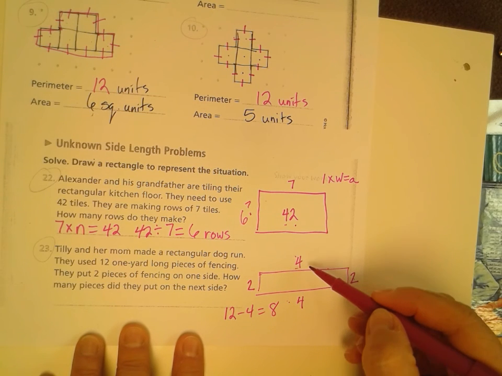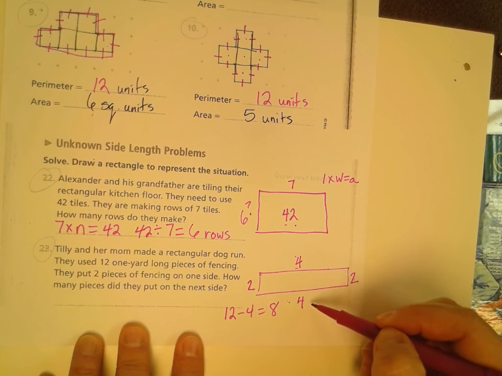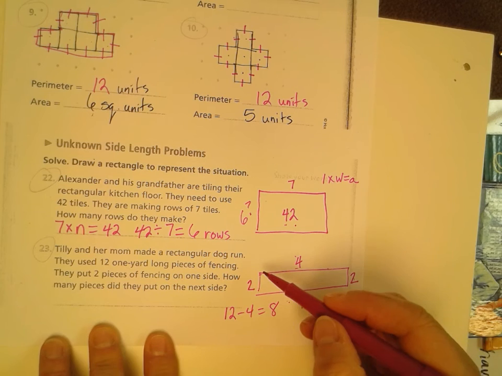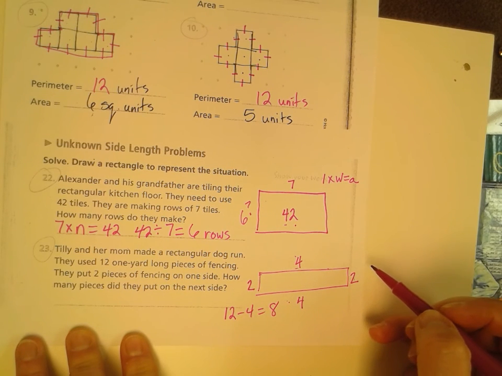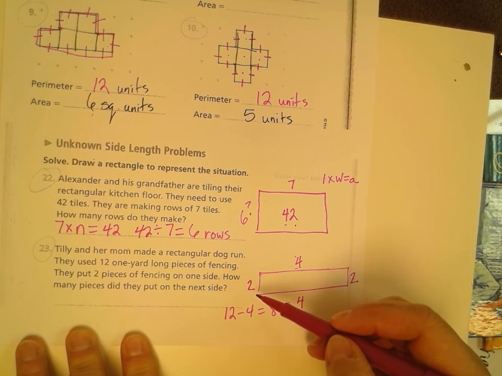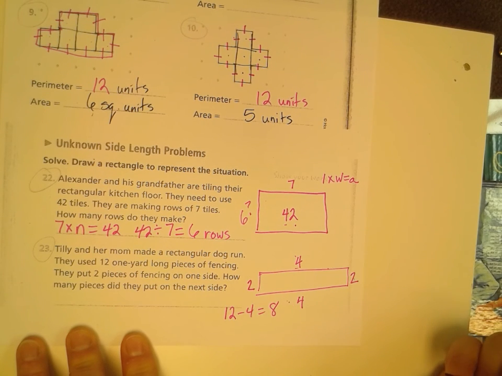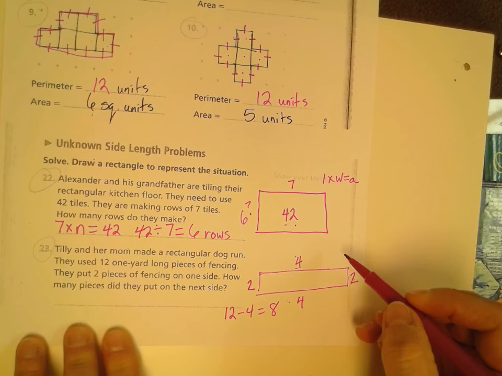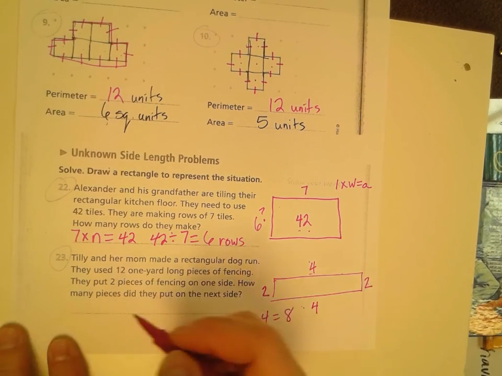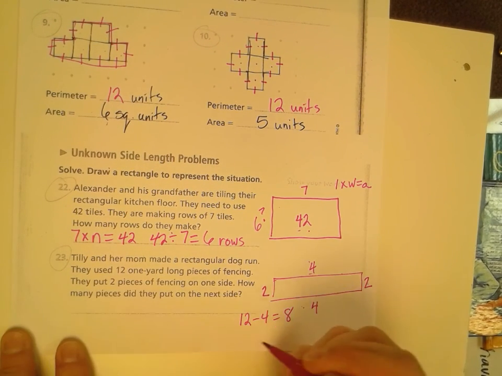1, 2, 3, 4, 5, 6, 7, 8, 9, 10, 11, 12. 12 one-yard long pieces of fencing. Put 2 pieces on one side. How many pieces did they put on the next side? There you go. All right, so again, making sense of the problem. How many pieces did they put on the next side?